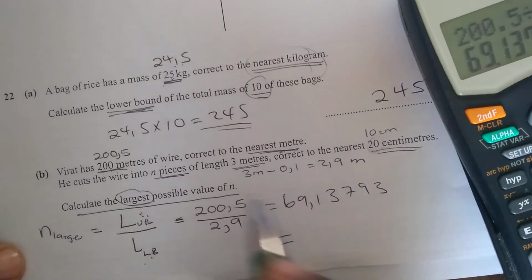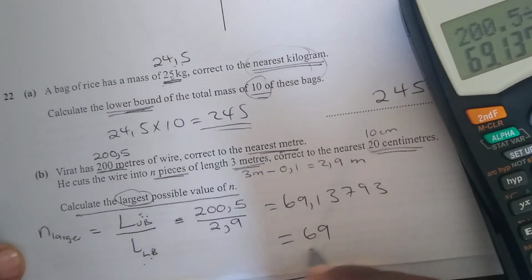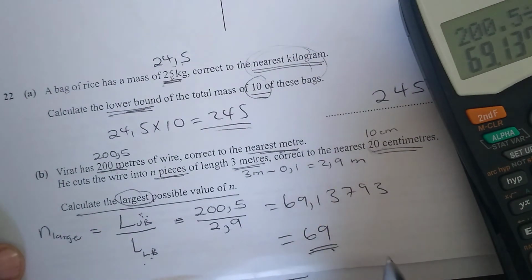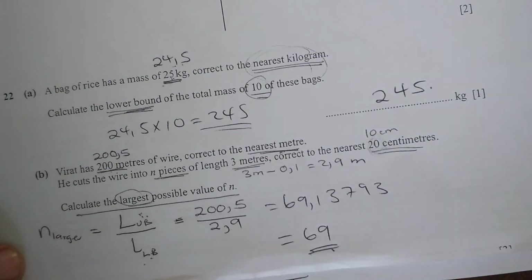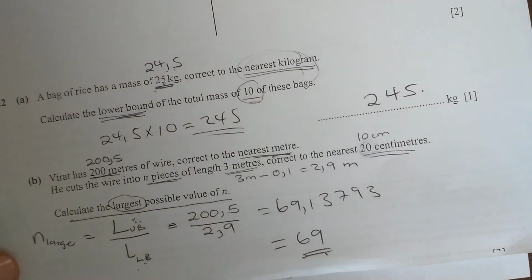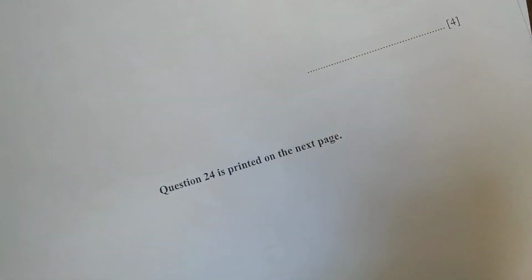So the largest possible value of n is 69, because we are talking of the number of pieces that I'll get. That is it about number 22. Let's move to number 23.